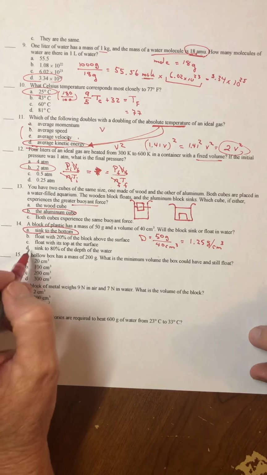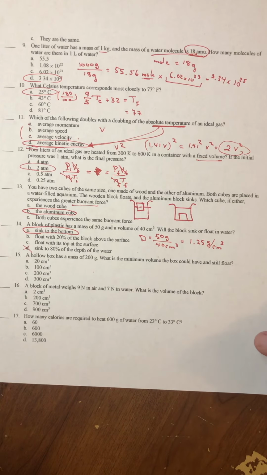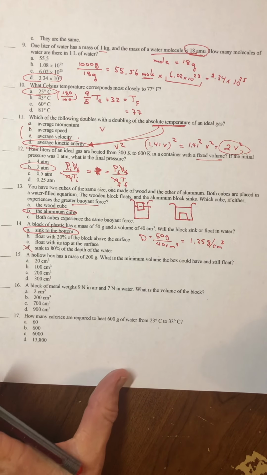Okay, so that one may pause you to kind of think, but it's not D. It definitely sinks.